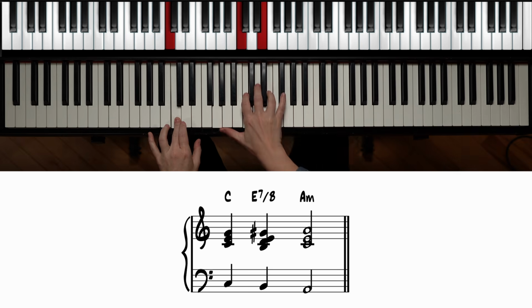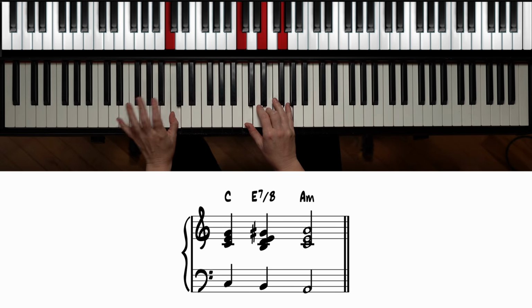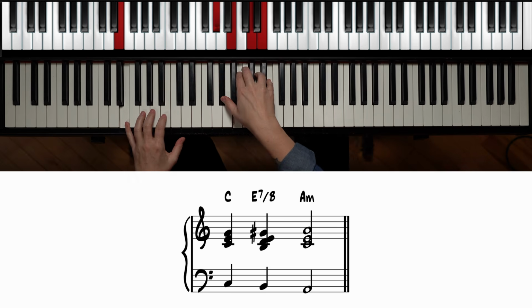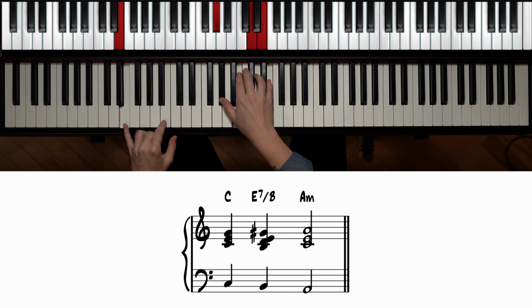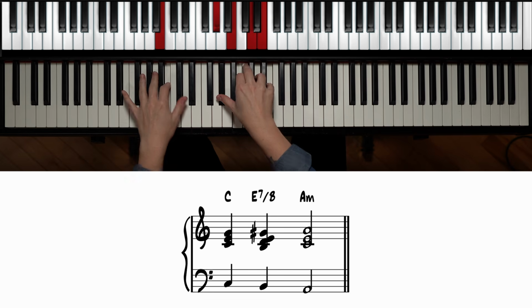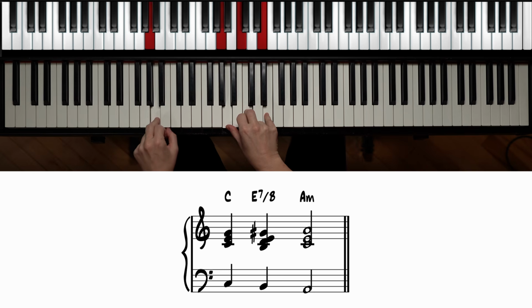So it's going to create so many other cool ideas. So for this one, we're actually going to use the 5th of the secondary dominant chord on the bass to create a beautiful bass line. So if I go from C major, and then we said E7, but this time, instead of playing the root note, I'm actually going to be playing the 5th of E7, like that, going down to A minor.